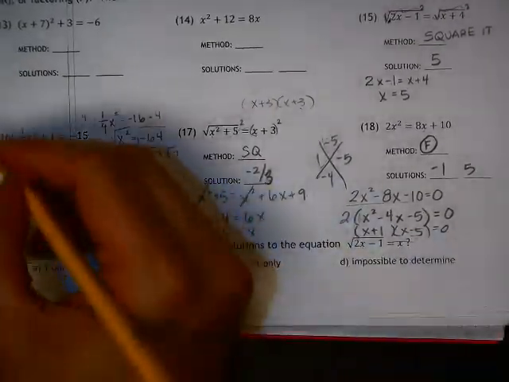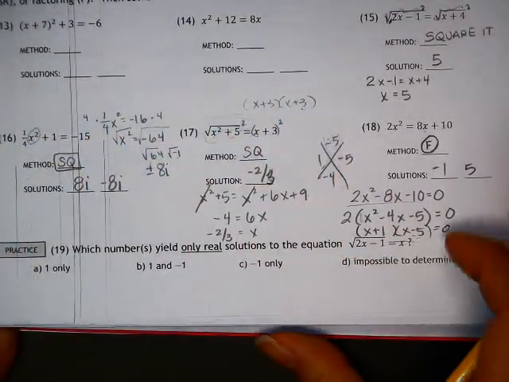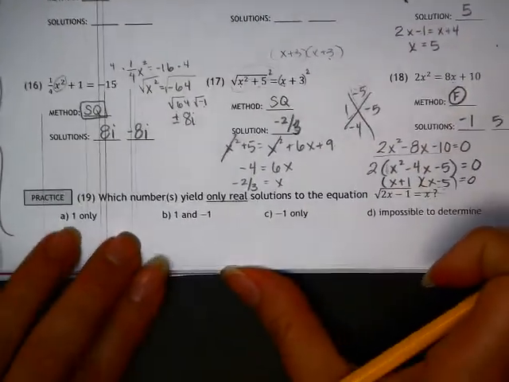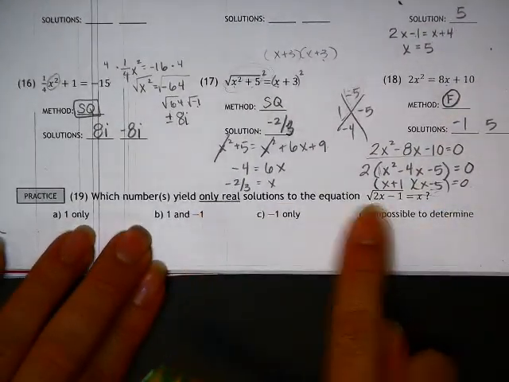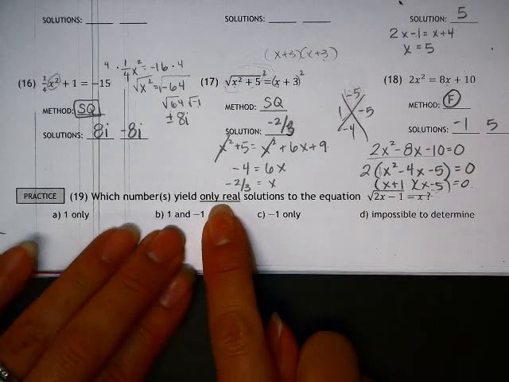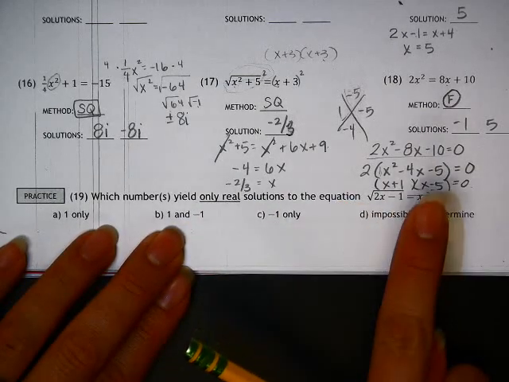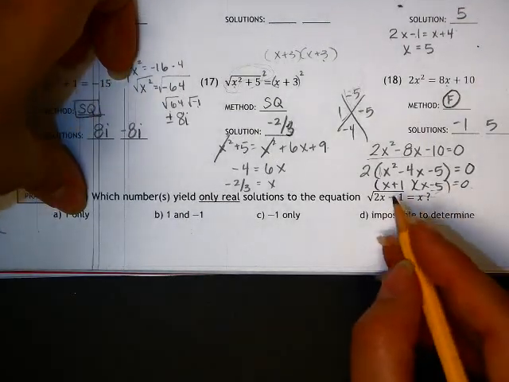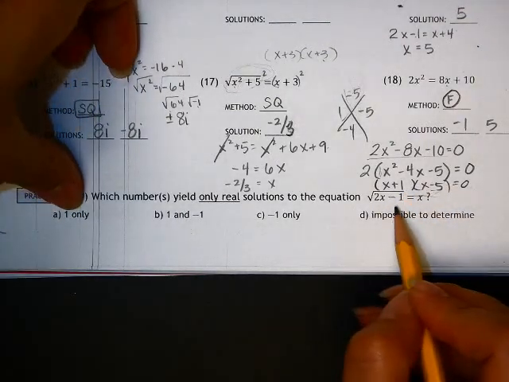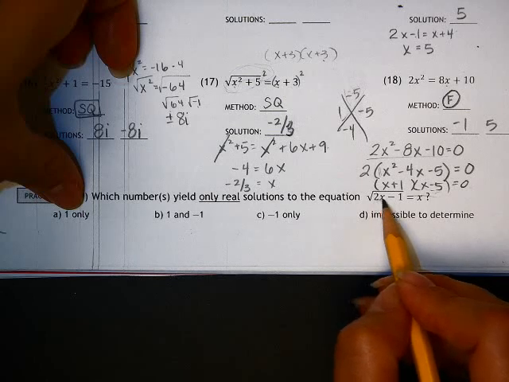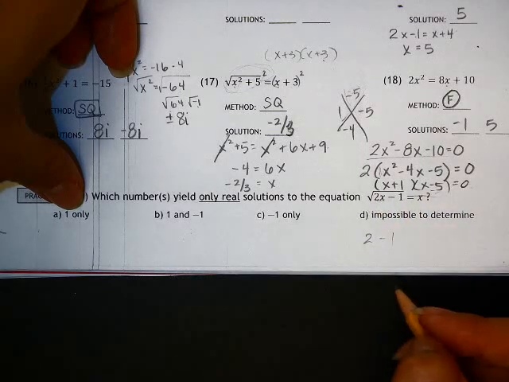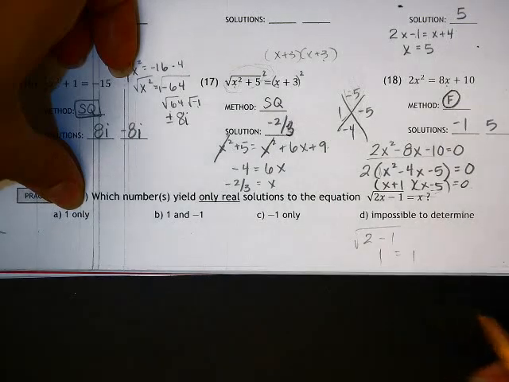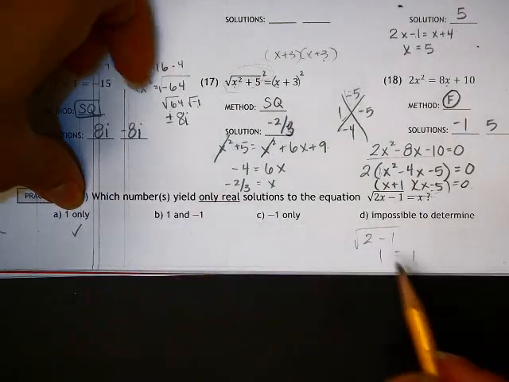Alright, let's go ahead and look at 19 in this same video. So I'll have to make a separate video. And it says, for this equation, which numbers yield only one real solution for the equation? So let's go ahead and just plug some things in. If I plug in a 1, what do I get? I get 2 minus 1 is 1, and that equals 1. Like, I'm down with that.